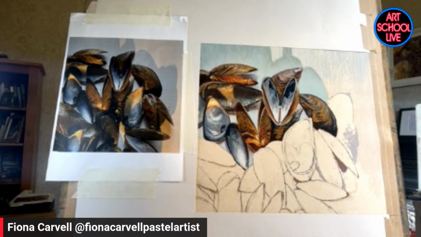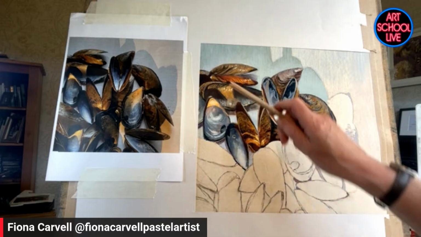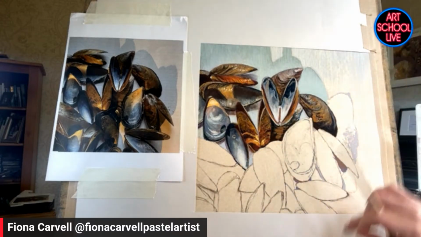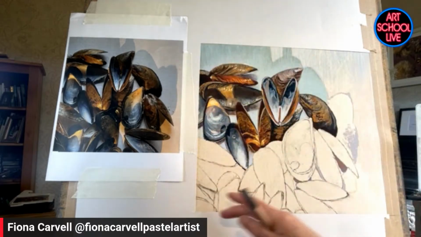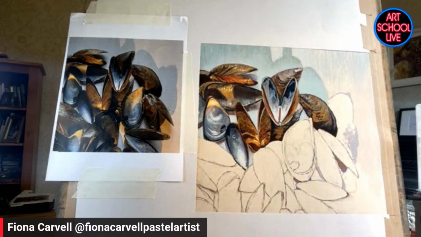Right, okay, so you can see this is a piece that I've already started. I'm part of the way through. We've got mussel shells here. If you want an idea of size, it's around about 12 inches by 13, so it's quite big.